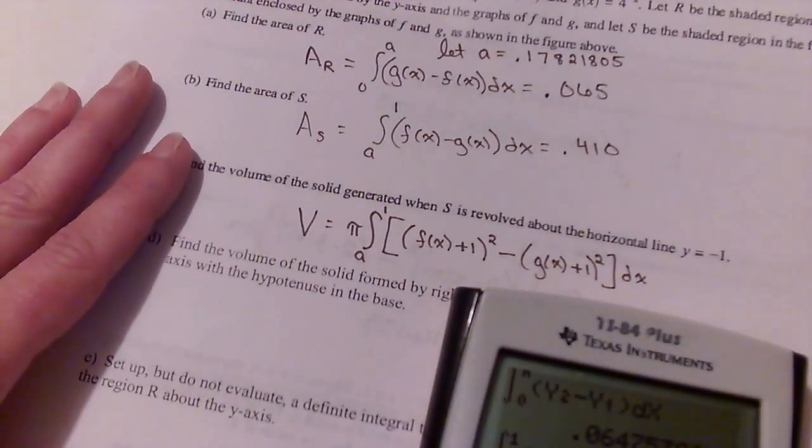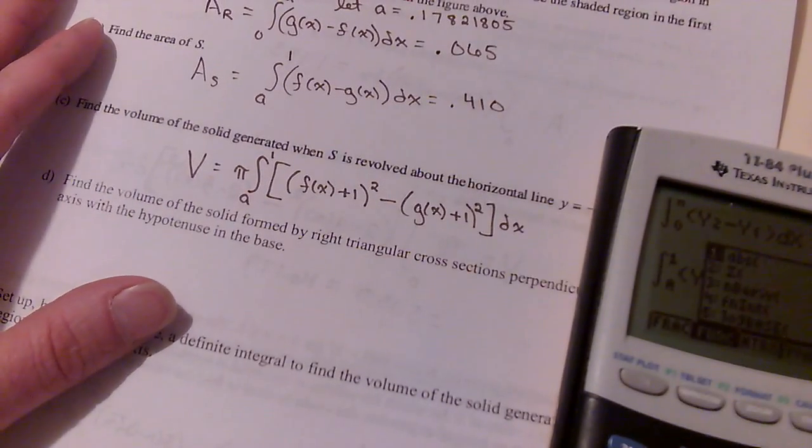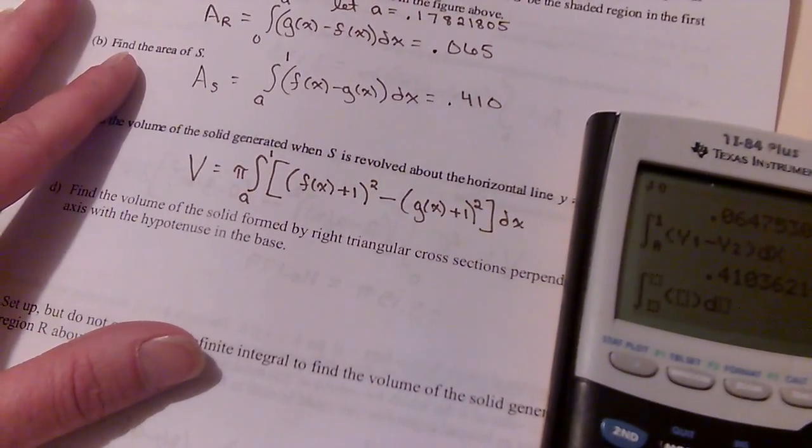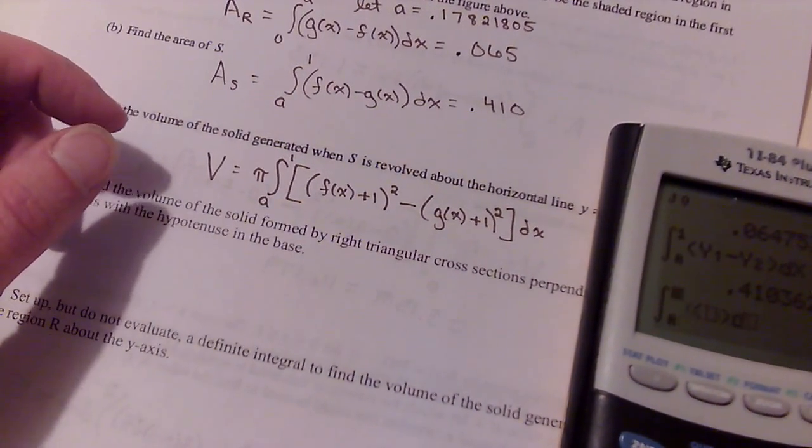So we can just plug that into the calculator, being very, very careful with all of our parentheses. And notice I didn't put pi in yet. Save your pi for dessert.